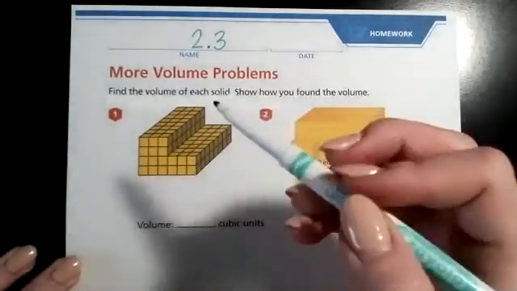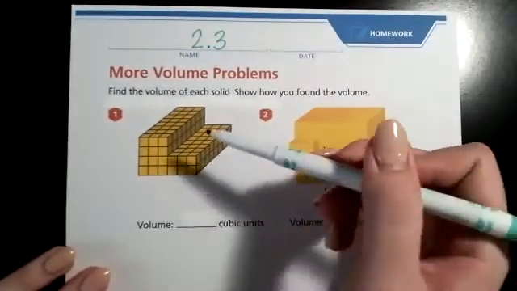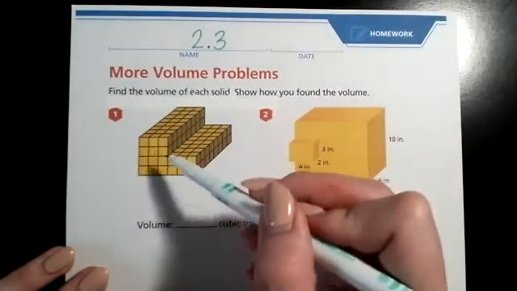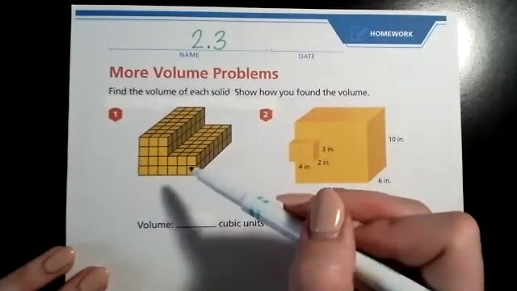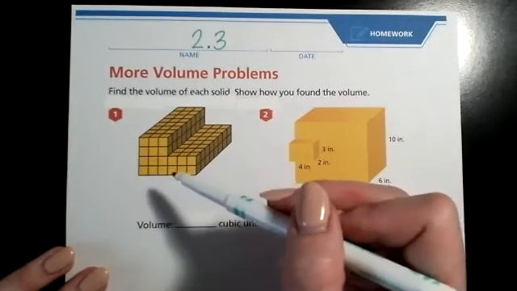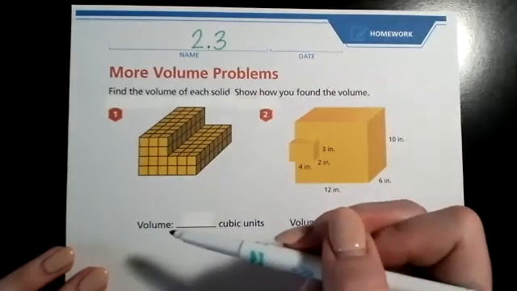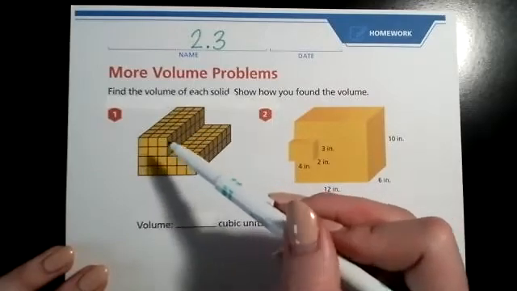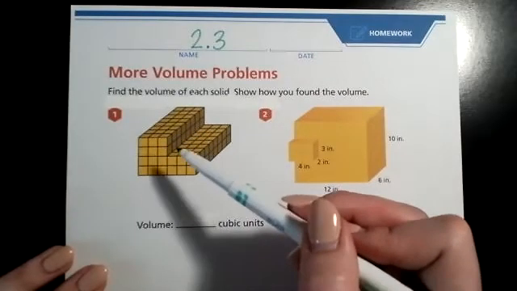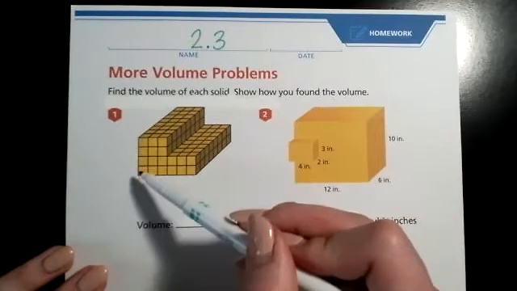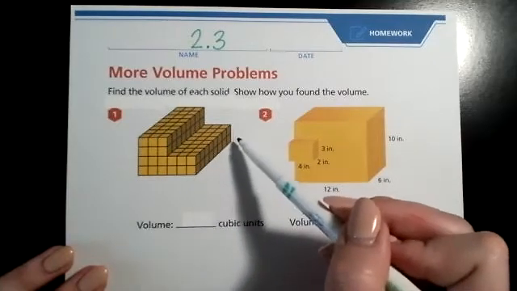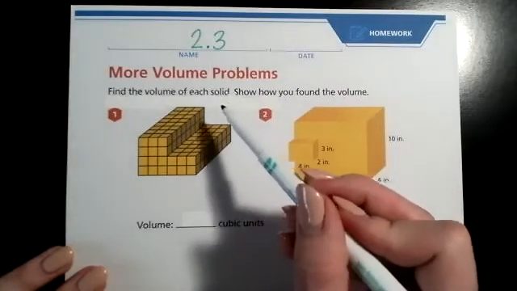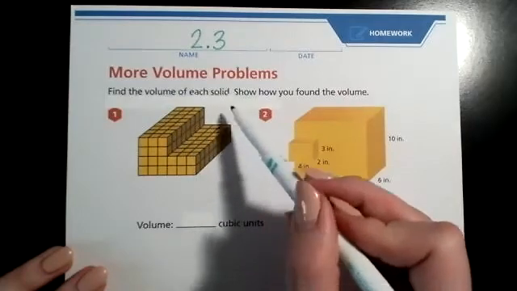All right, so for number 1, this one's a little interesting right off the bat because they don't give us any measurements, but it is done with these cubes here. So I think we're going to have to count up the cubes, find the measurements ourselves, and then apply them to our volume formula. You'll notice this is not a perfect rectangular prism. There is a chunk missing right here. So I can't just multiply this height times this width times this length, because I'd get a number that fills up this whole area, and we're missing this whole piece.